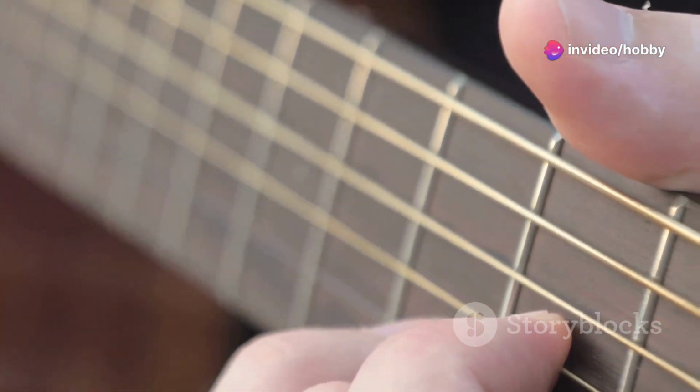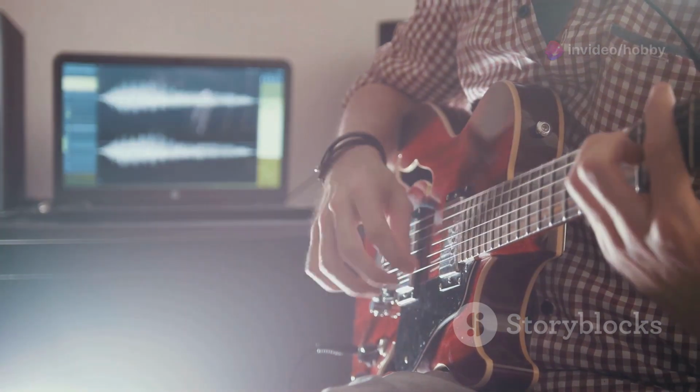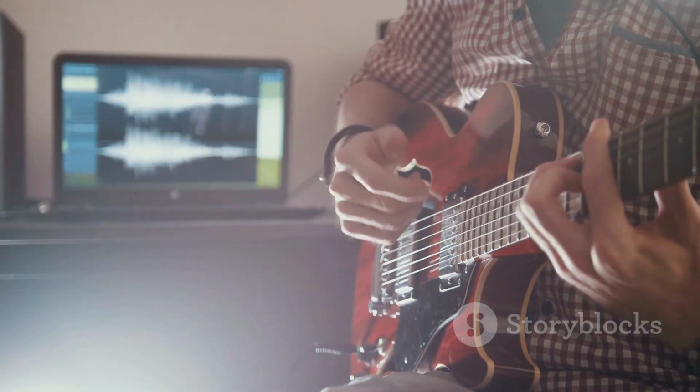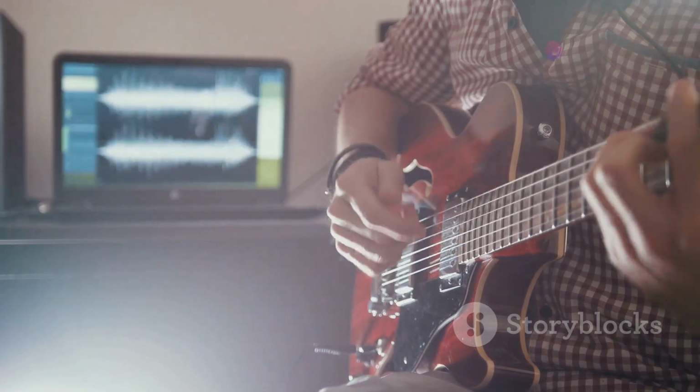The beauty of these scales is that they are incredibly versatile and can be used to create a wide range of musical styles. By experimenting with both major and minor pentatonics, you'll discover a world of melodic possibilities, allowing you to express yourself with greater depth and nuance.